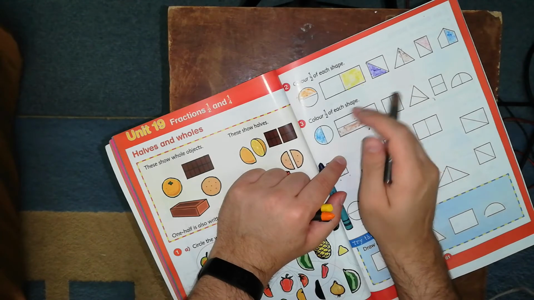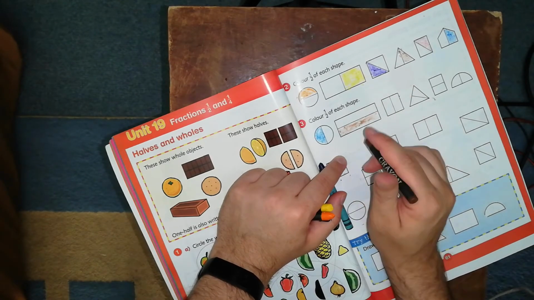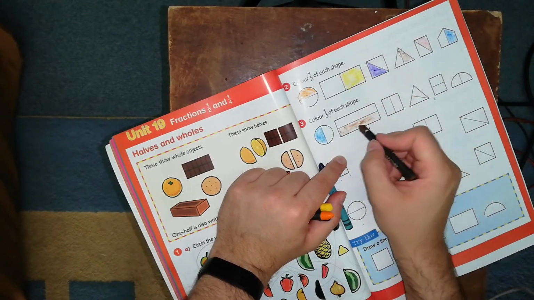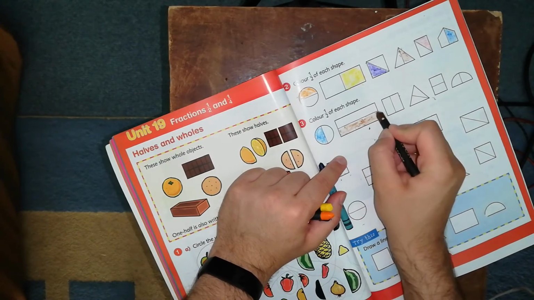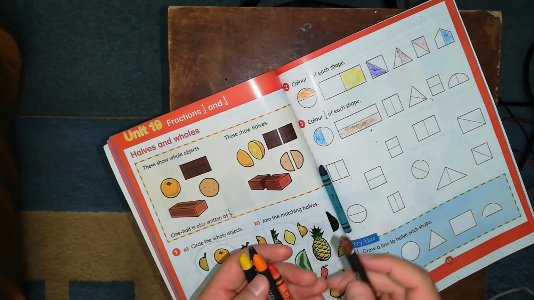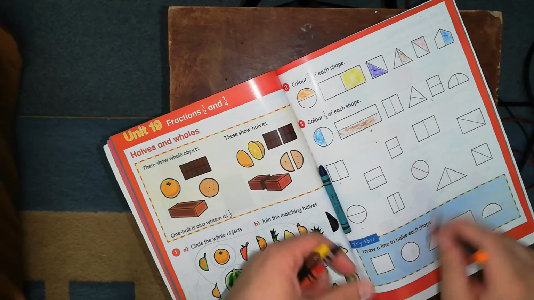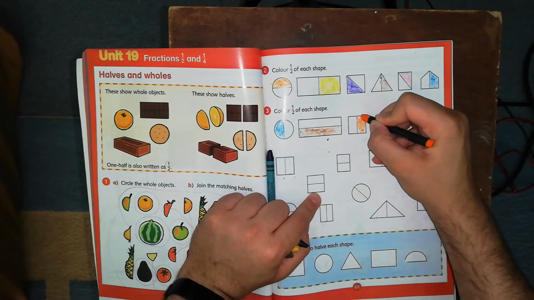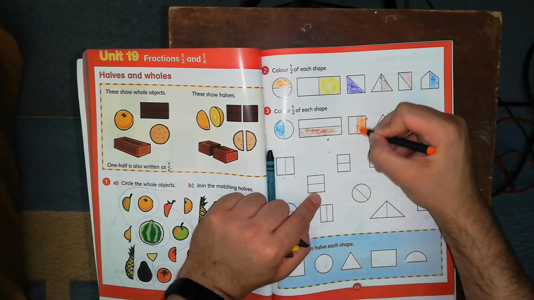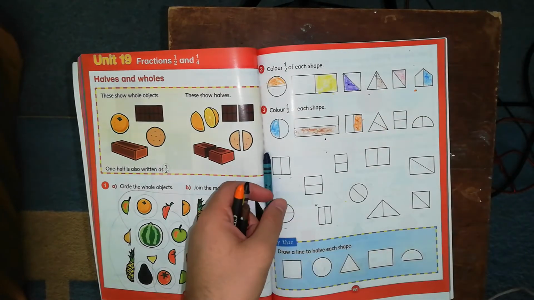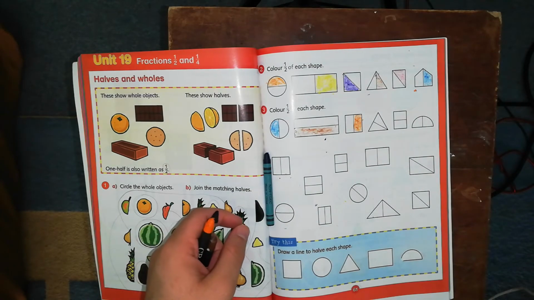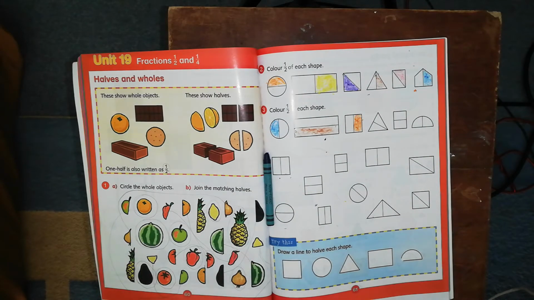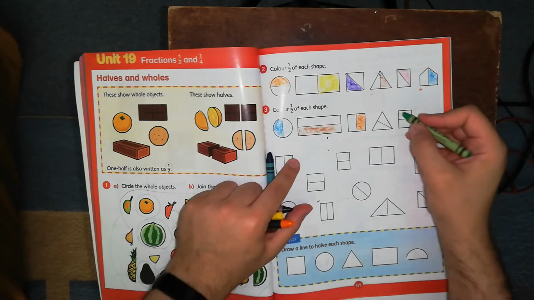So if you color this half, this stays clear. Don't color this one, color this one. If you color this one, don't color this one. So only color 1/2. I'm actually going to get more colors, because if I use the same colors to color the same shapes, it will look a bit boring. So let me see, get more colors. Now, oh, green. Okay, green is good. I have green.